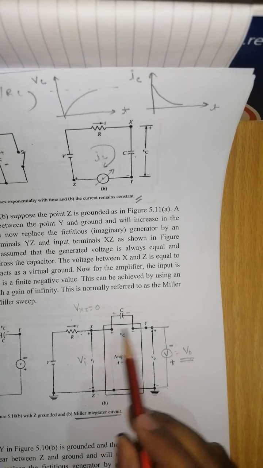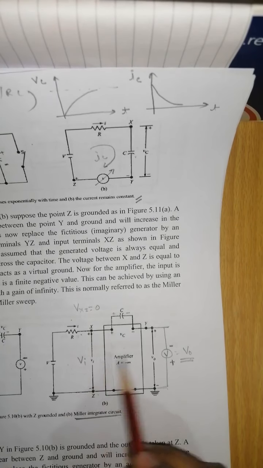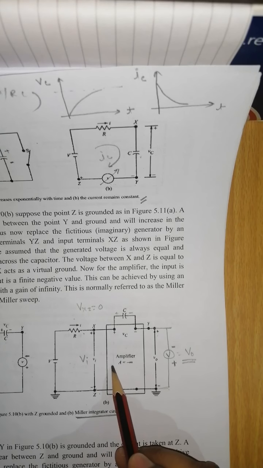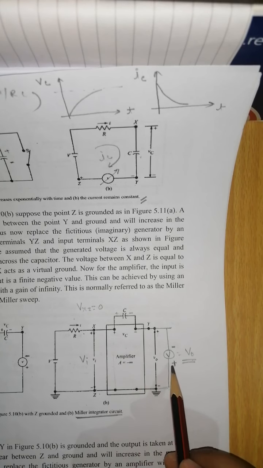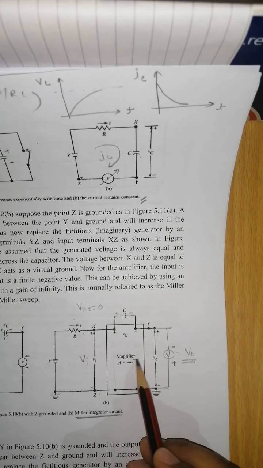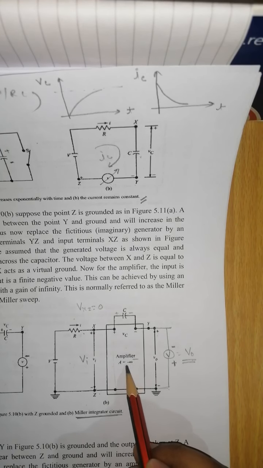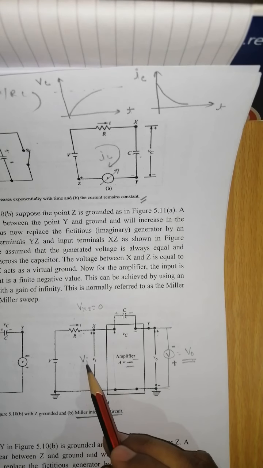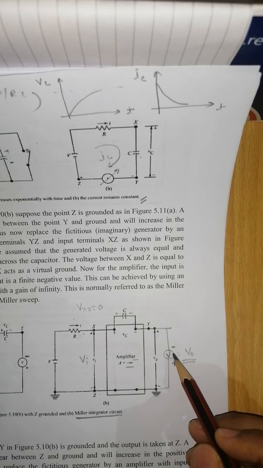So the circuit linking this input port and output port is basically such that the input is 0 and the output is something negative in magnitude. So what kind of circuit is this? This circuit is an amplifier having an infinite negative gain, because if there is nothing in the input, in spite of that you are generating some voltage.